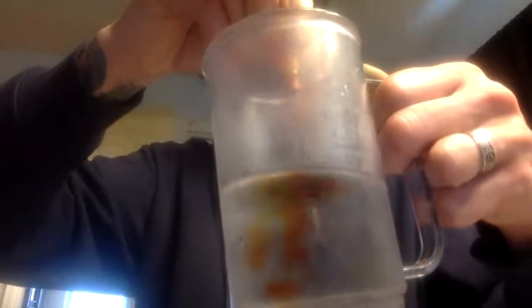So we'll put a little dye in. There we go. Hopefully you can see it. Let me wipe the condensation off a little bit. You can see it spreading slowly and sinking a little bit to the bottom. Let's try the warmer water.